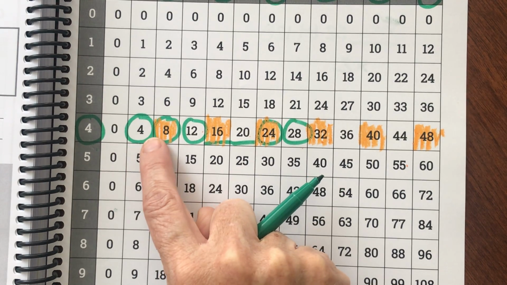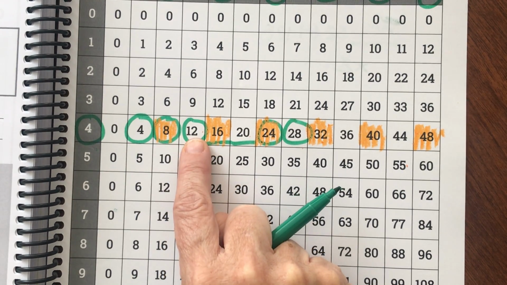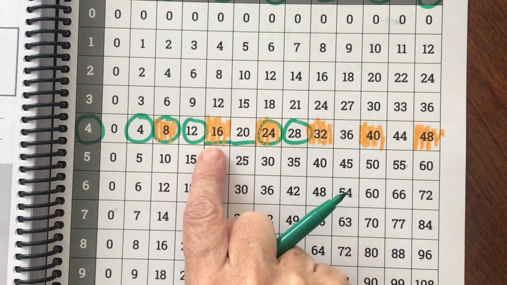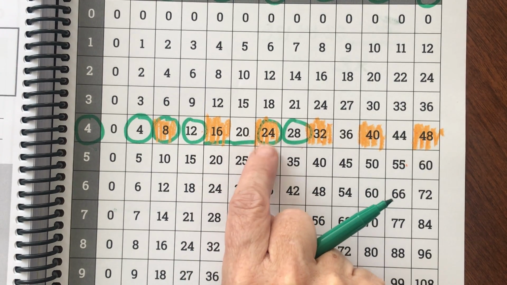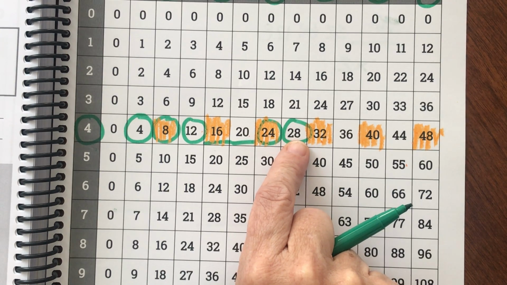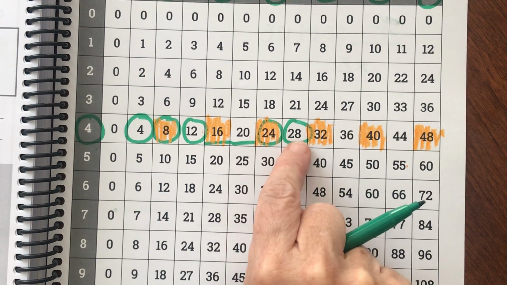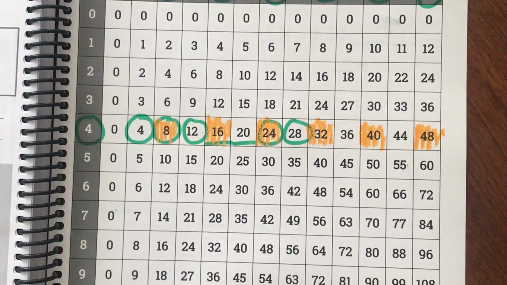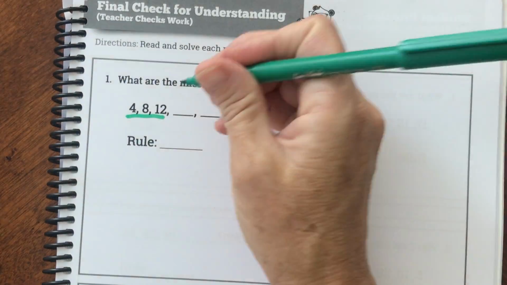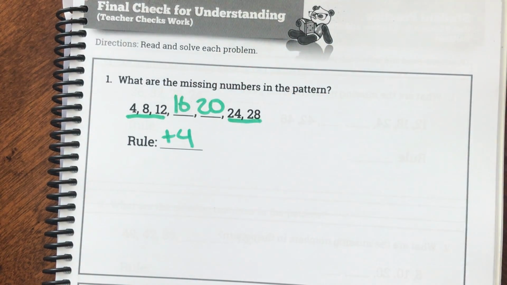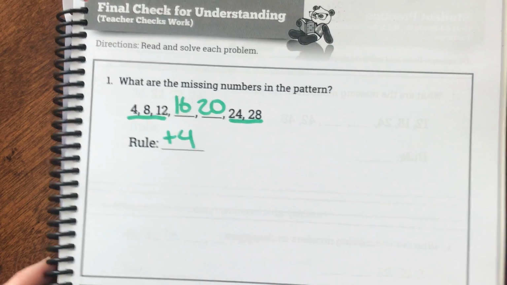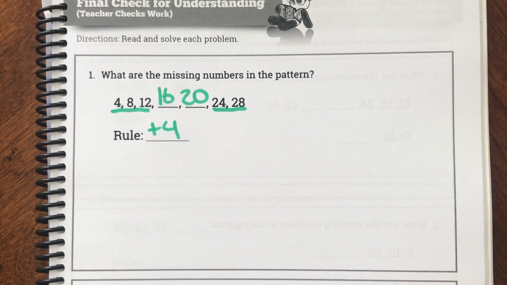So 4 plus 4 is 8, 8 plus 4 is 12, 12 plus 4 is 16, 16 plus 4 is 20, 20 plus 4 is 24, 24 plus 4 is 28. So our missing numbers were 16 and 20. So we can write that in. Our missing numbers are 16 and 20, and our rule was we're adding 4. So on that one, we were able to use the chart.